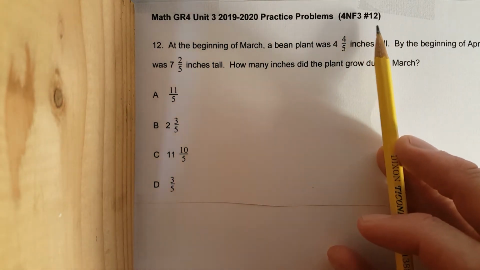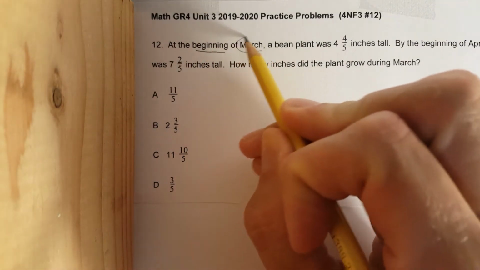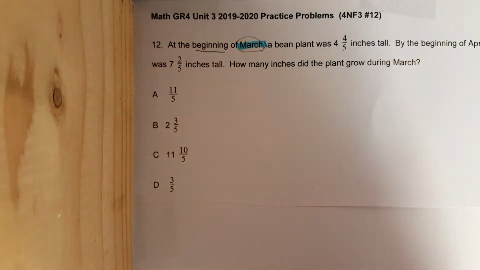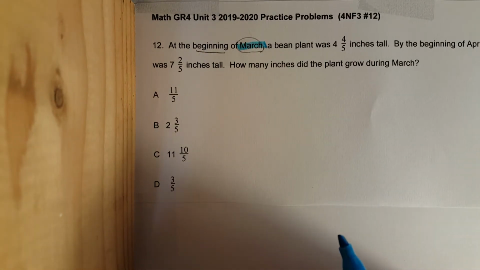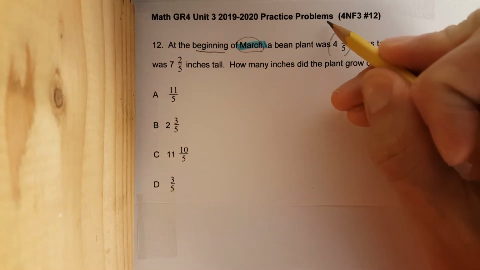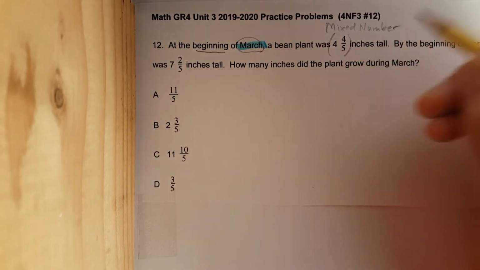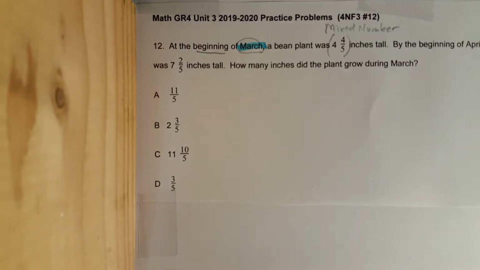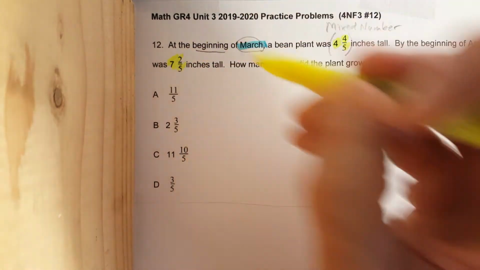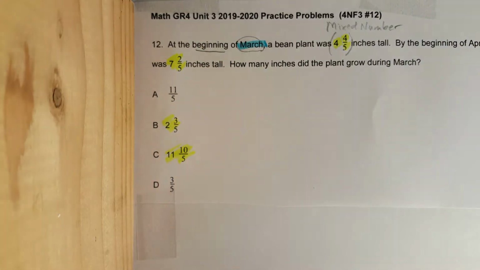4 NF3, number 12. At the beginning of March, we have a proper noun, March. A bean plant was 4 and 4/5 inches tall. We have a mixed number. Whole number, fraction. Oh, there's another one over there. Another one right here. Another one over there.